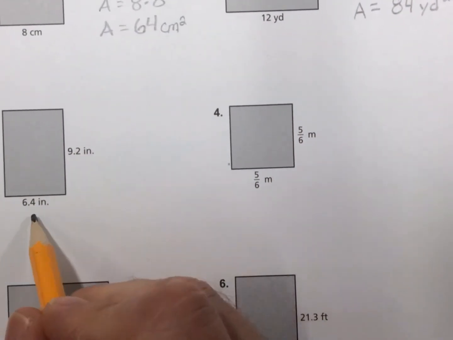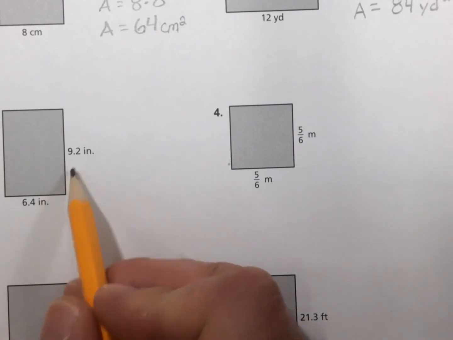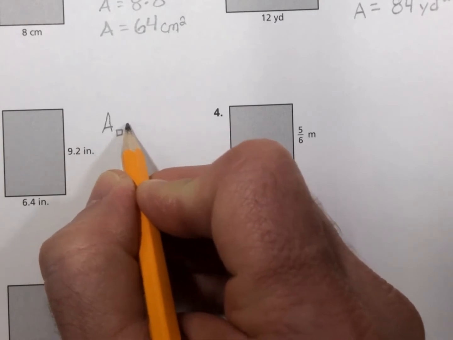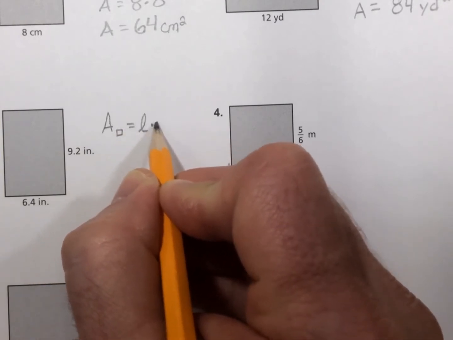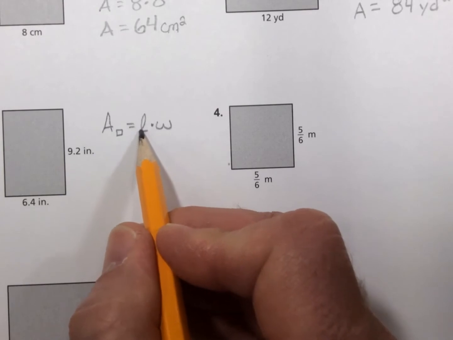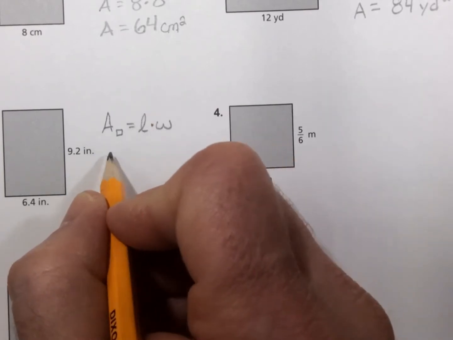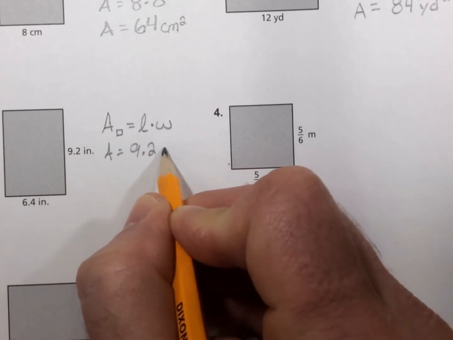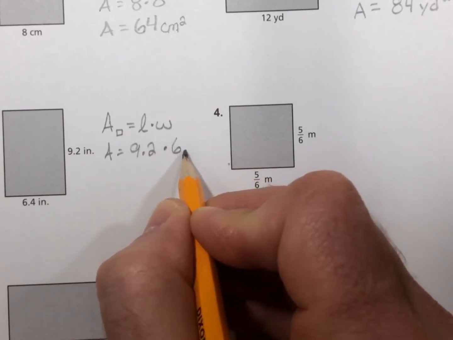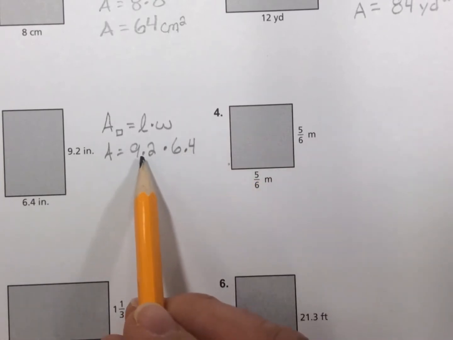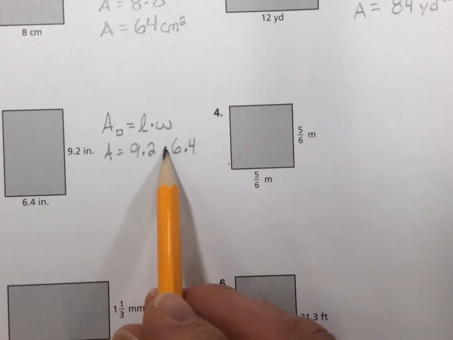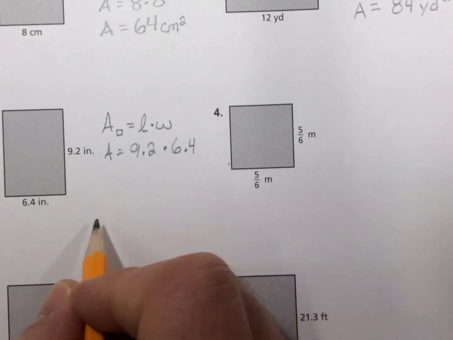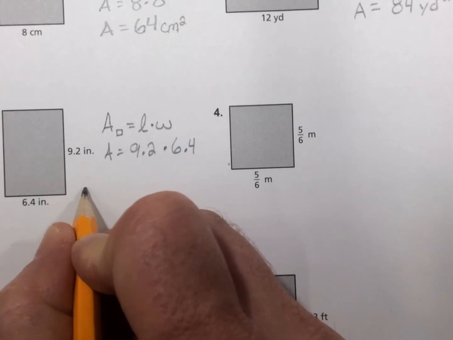Number 3, not tricky, but a little more difficult here just because of the decimals, not really that much harder. Area of a rectangle, length times width. And we do a cursive L, so it doesn't look like a 1 there. Area equals 9.2 times 6.4. Really important that you make your decimals all the way down here and your multiplication sign up here. It just looks like a lot of decimals in there. Well, I don't know what 9.2 times 6.4 is, so I'll do that right here.